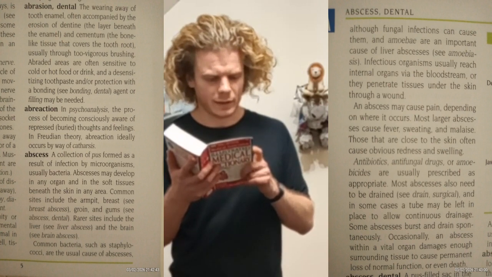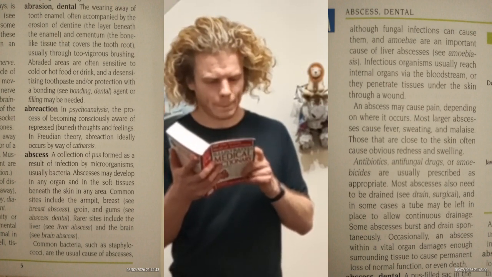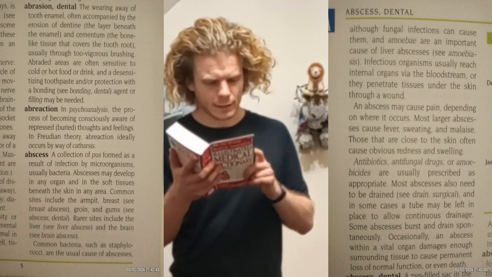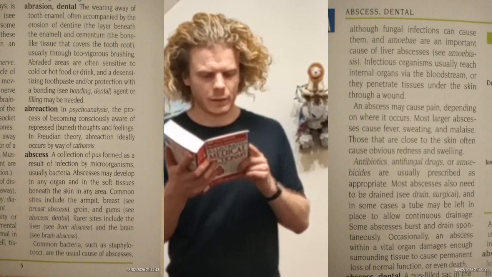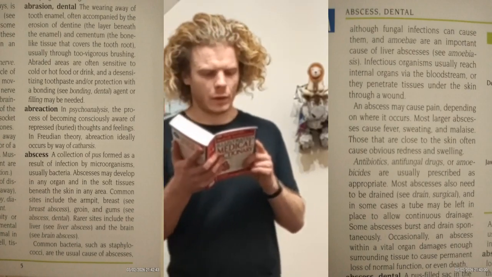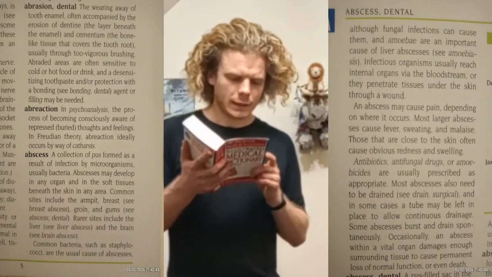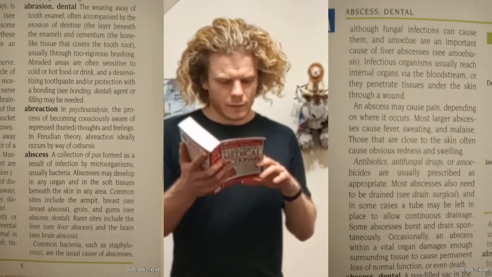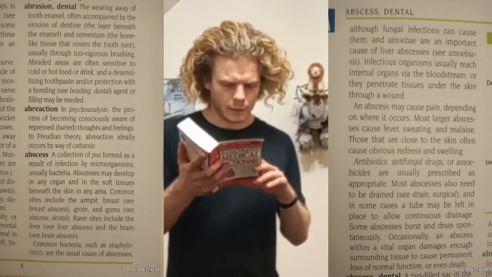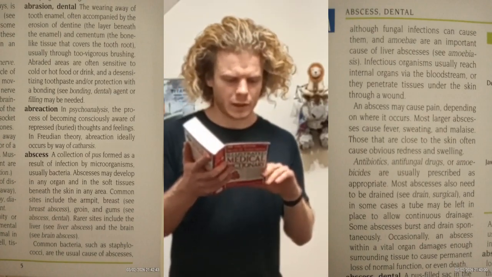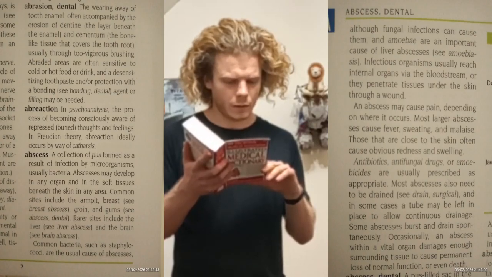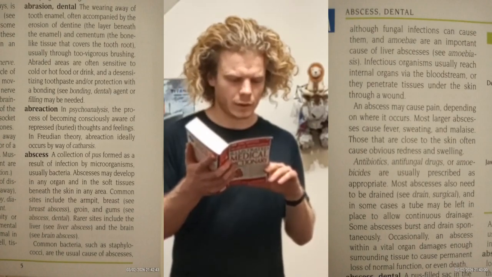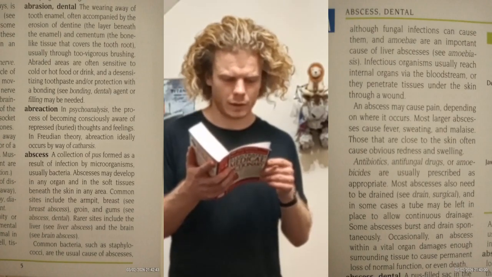There exist antibiotics, antifungal drugs, and amoebicides. Sometimes they are surgically drained, sometimes even a tube stays there to allow continuous drainage. Some are bursting and draining spontaneously. They can be at a vital organ, and then it can cause so much damage to the organ that it causes loss of function and death.